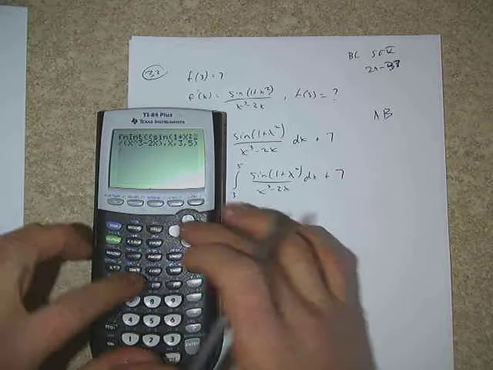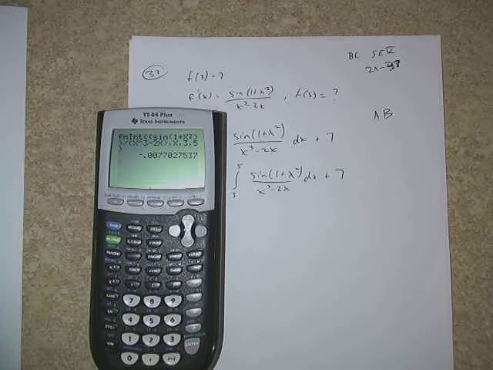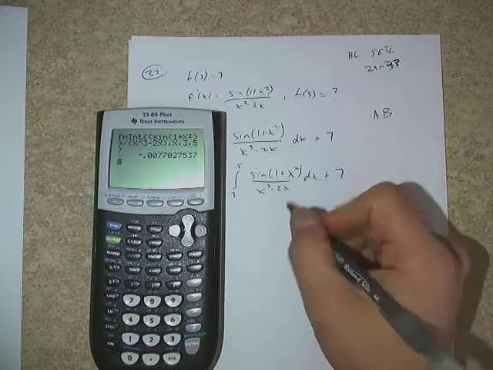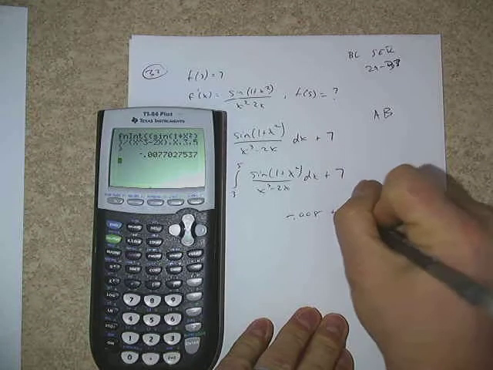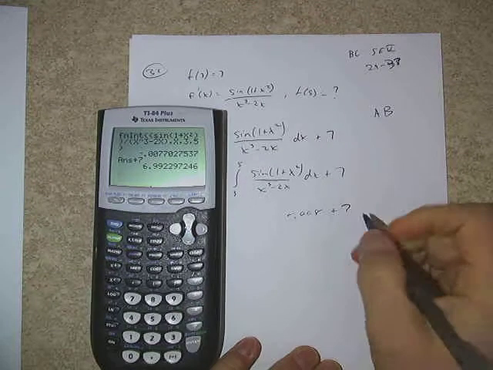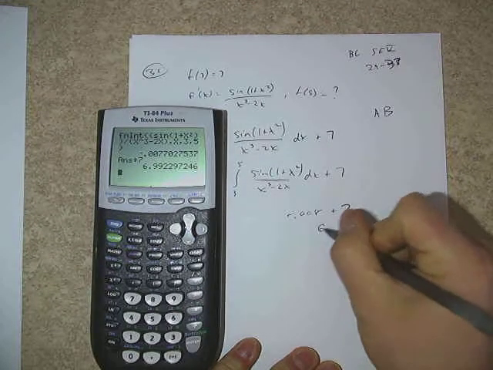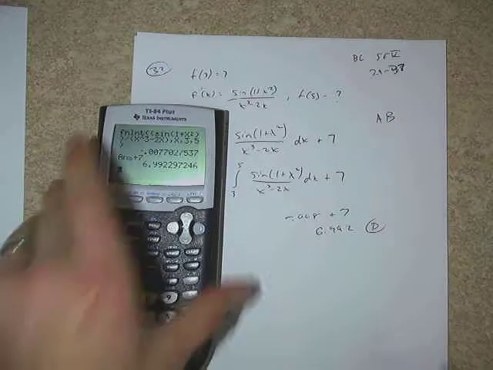Right here. And looks like that, which ultimately will correspond to letter C, it looks like. Oh, I forgot to add the 7, sorry. Thank you. So let's add 7, so not C. And it should be 6.992, which ultimately is D then. And don't forget about the 7. Alright.